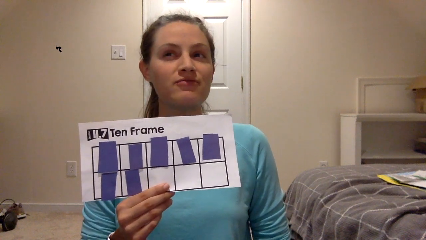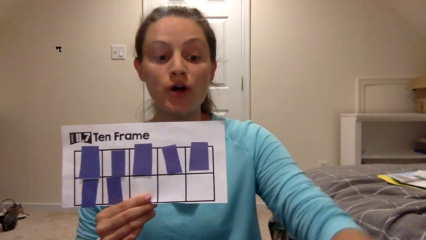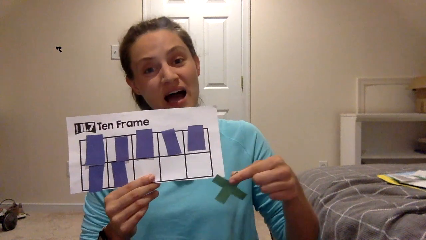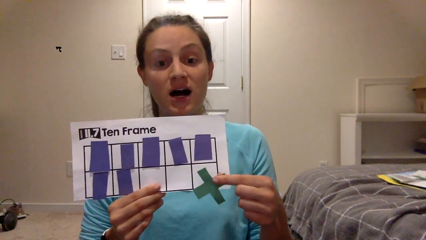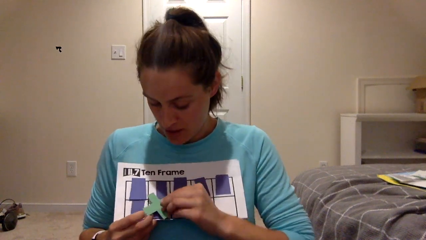So I already put on my 7 blue fish. How many green fish do I need to put on? 4. So I'm going to put 4 green fish, and I put them, they're really X's, and I'm going to put them on top of 4 of my blue fish so we can see how many are left over. So go ahead and count with me as I cover up 4. Ready?